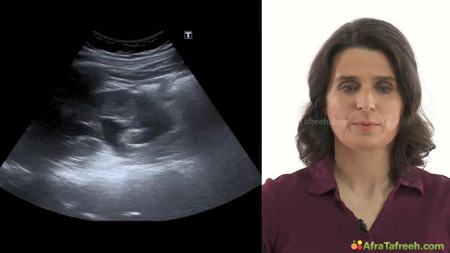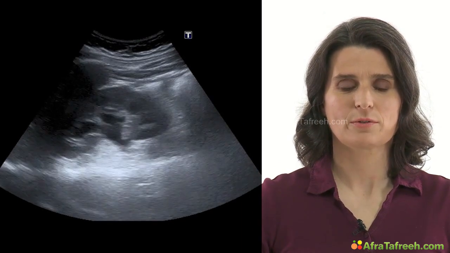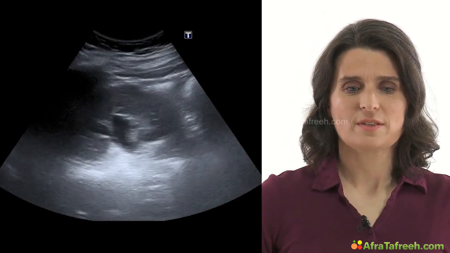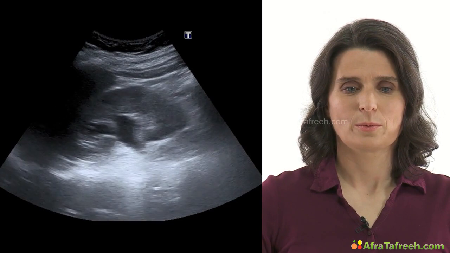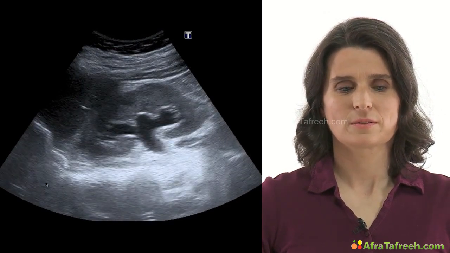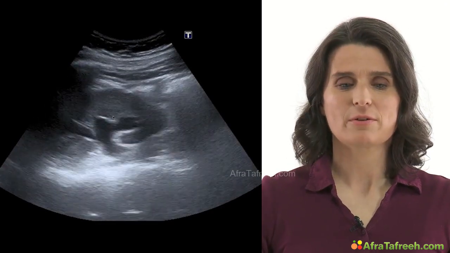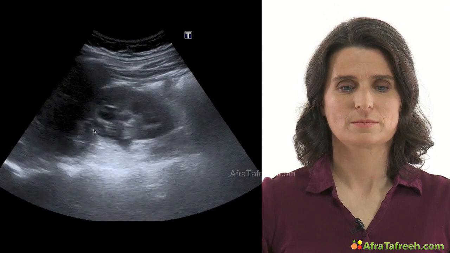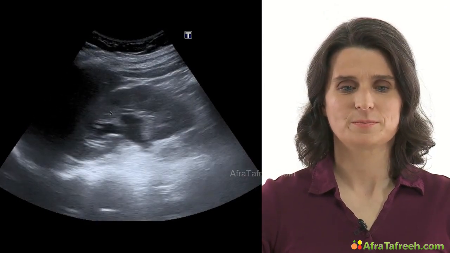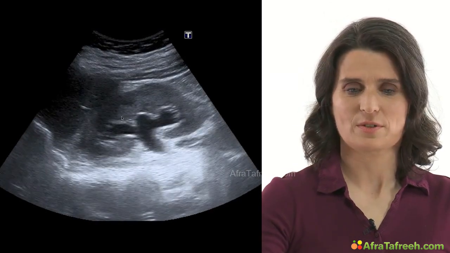Another video clip. So you can see hydronephrosis, and what you could detect here was that somebody was palpating. If the patient is feeling pain in this area, sonopalpation of a kidney with hydronephrosis.